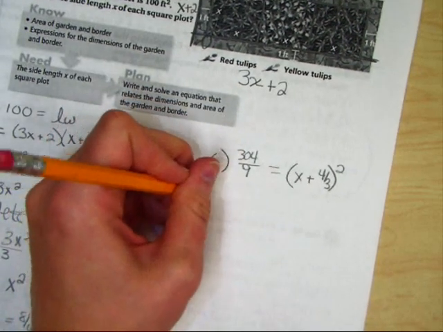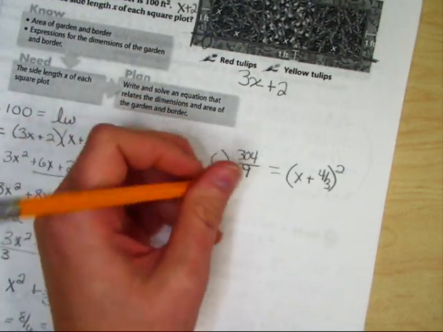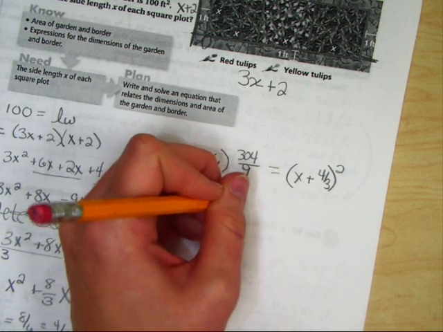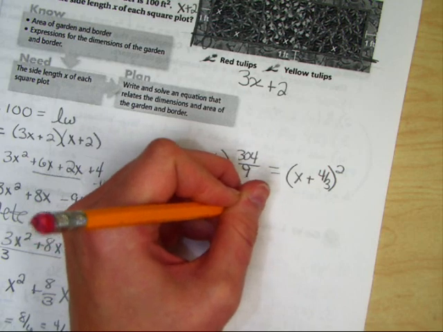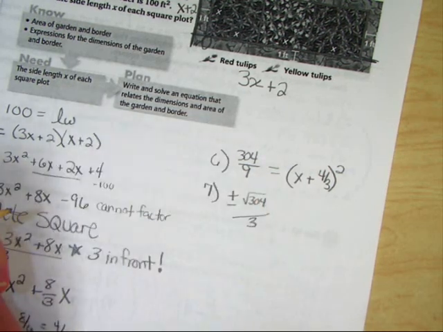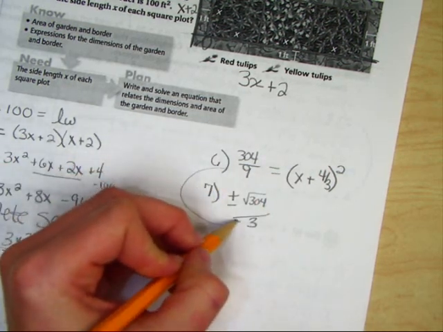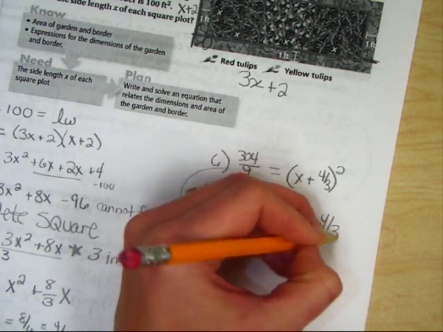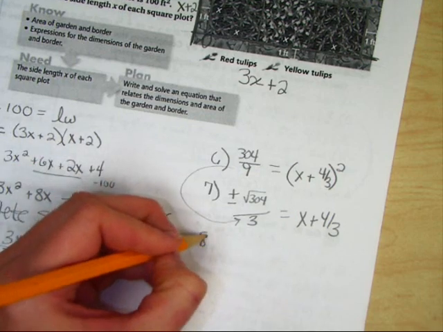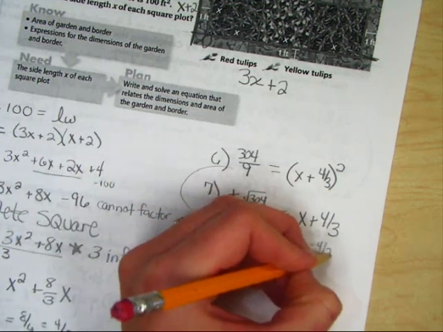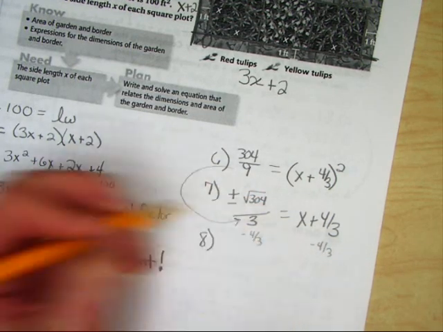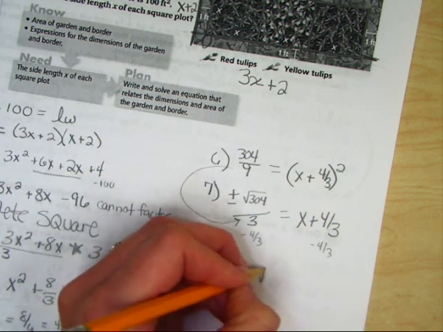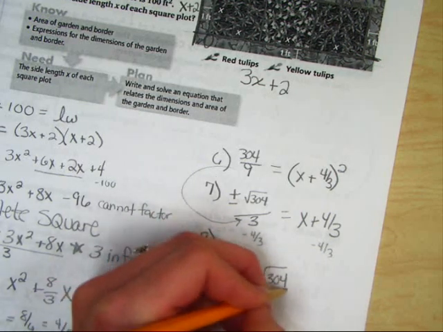Step 7. Take the square root of both of these things. So this side is going to be plus or minus the square root of 304 over 3, because the square root of 9 is 3, equals x plus 4/3. Now in step 8, take away 4/3. So you get negative 4/3 plus and minus the square root of 304 over 3.